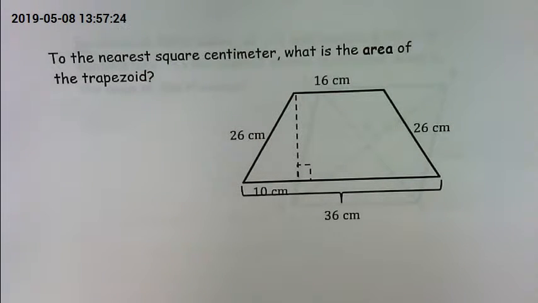I think you forgot to take a half. Because it's 1/2 base 1 plus base 2. It's the average of the bases. So throw a half in there and you get it. It's 1/2 base 1 plus base 2. This is the average of the bases.